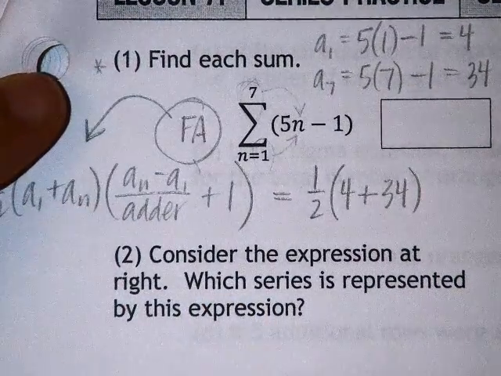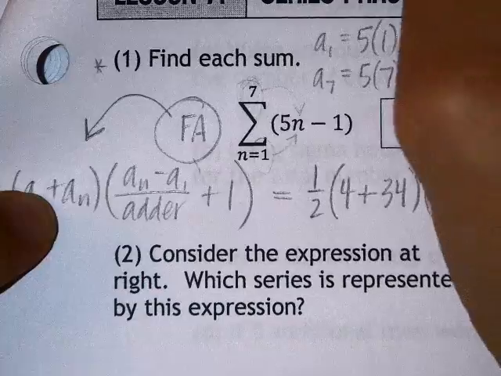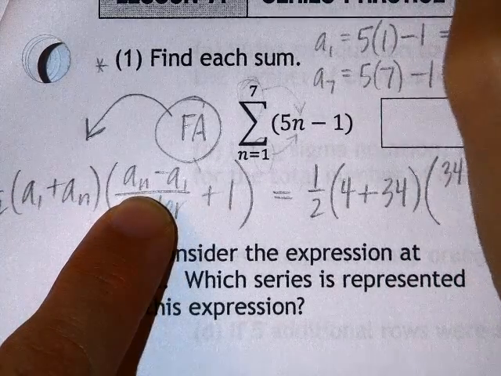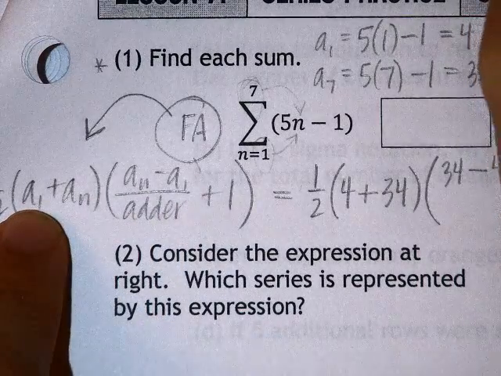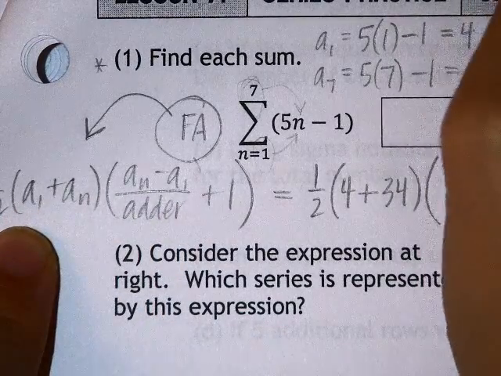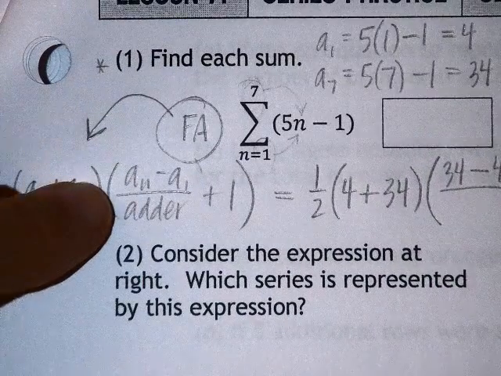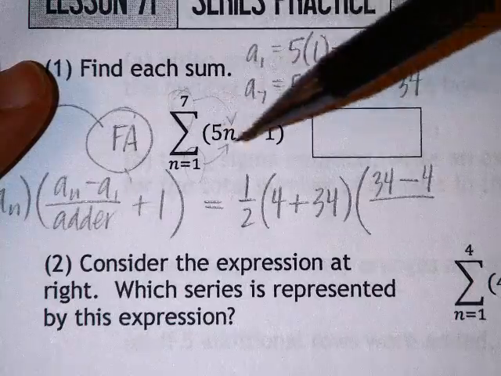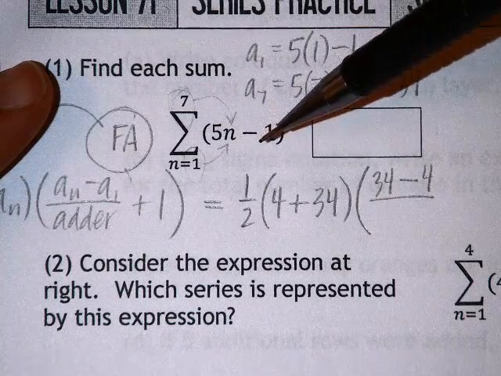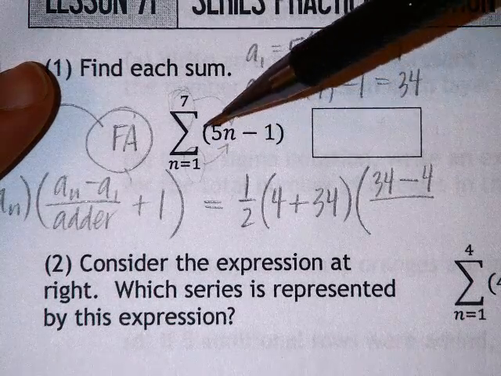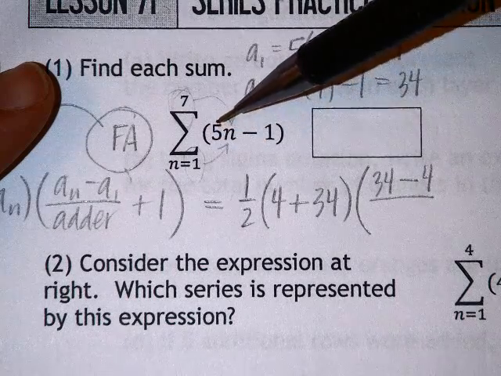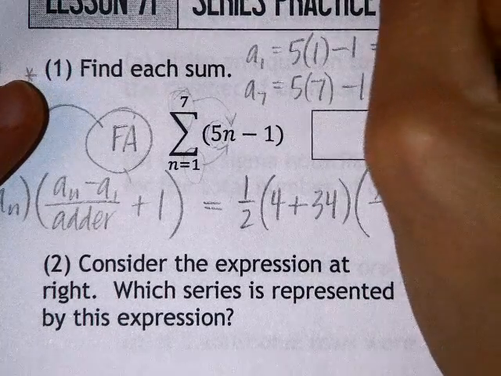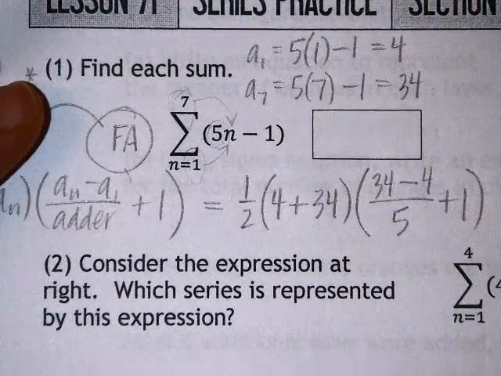Now to finish the formula, I have a sub 1 plus a sub n times the same a sub n, the same last term, minus the same first term I already used, so no need to reinvent the wheel, divided by the adder. Now this is where some context clues are going to be helpful. Remember the structure of an arithmetic expression? The adder is always the part that is attached to the letter n. So this is telling me that the adder must be 5. And then the formula finishes with plus 1.